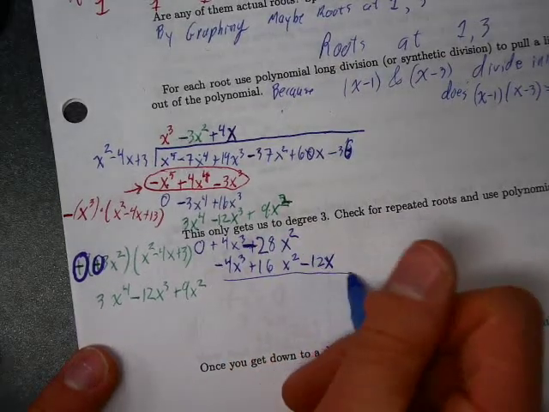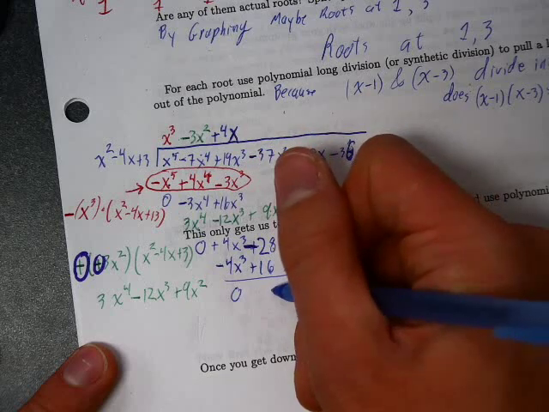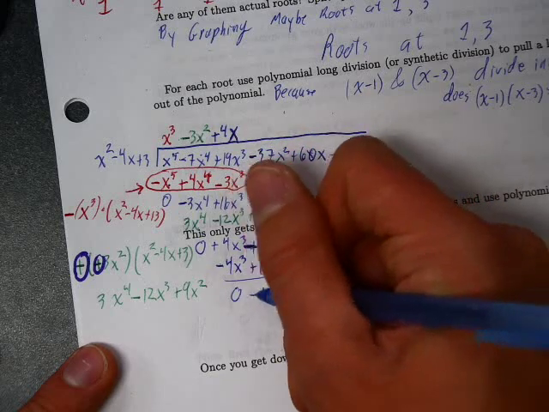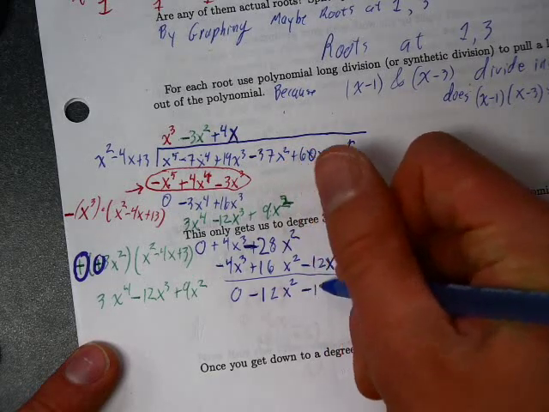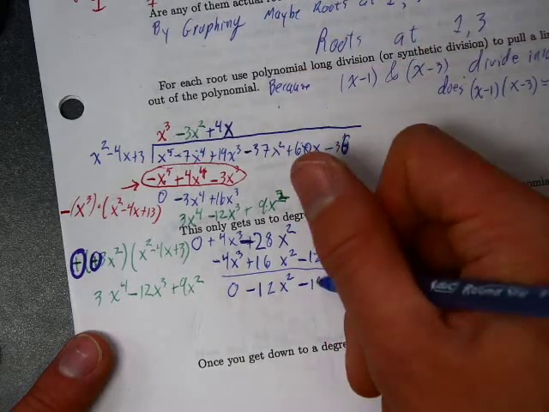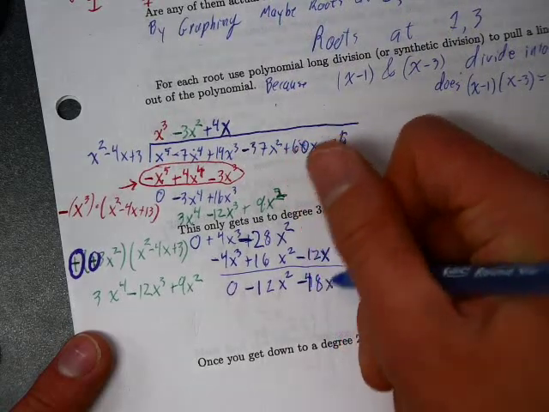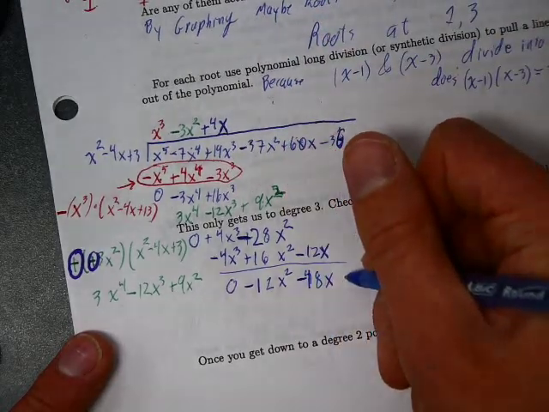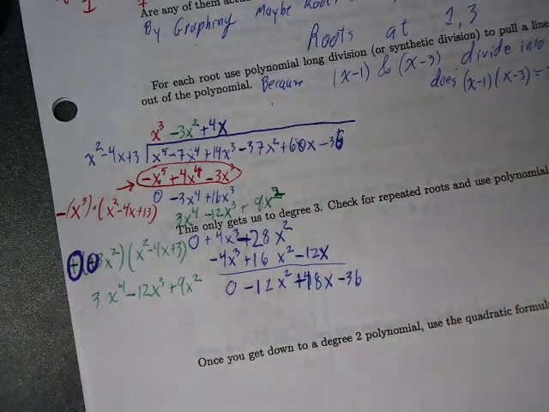4 minus 4 is 0. Minus 28 plus 16, let's see, 8 minus 6 is 2. 1 minus 12, x squared minus, 60 minus 12, 8. 5 minus 1 is 4, minus 48x plus 48x minus 46. So what should the next term in the resultant division be? Negative 12.